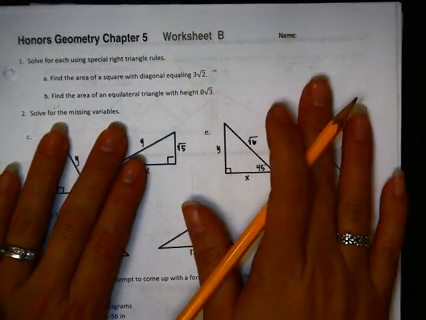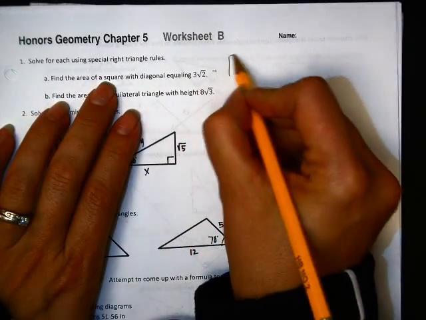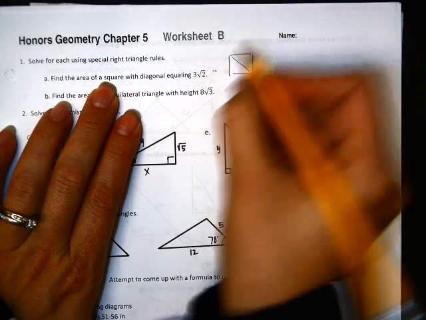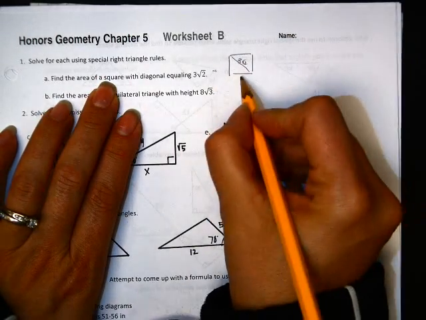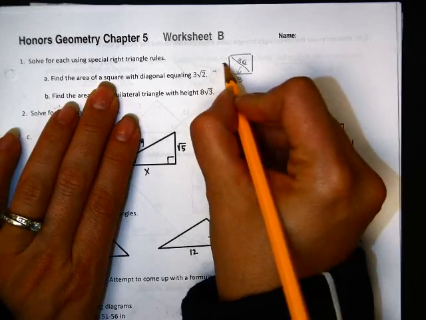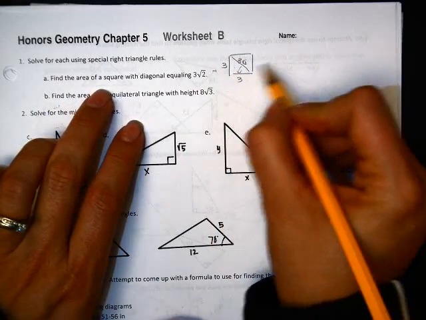Hello. Let's go ahead and use our special right triangle tools. So, square, diagonal, 3 roots of 2, divide by root 2, and the area is just 3 times 3.